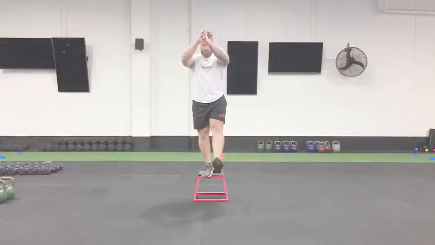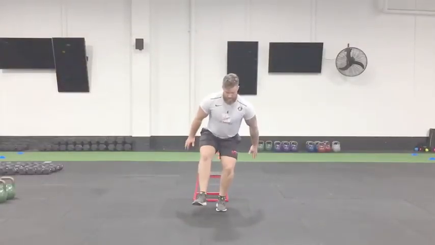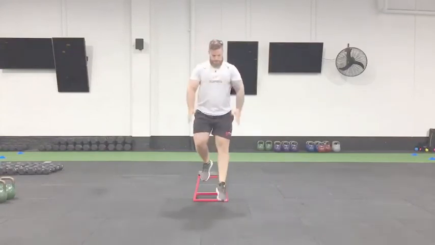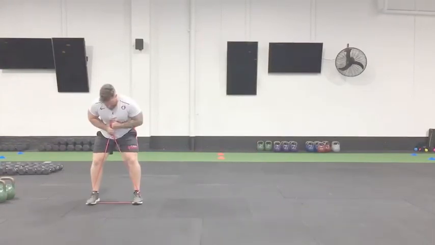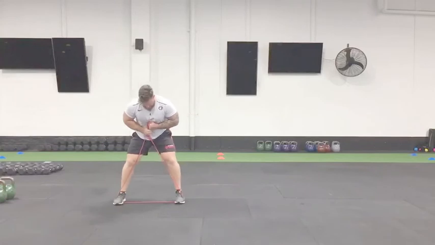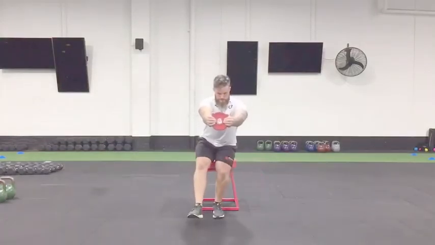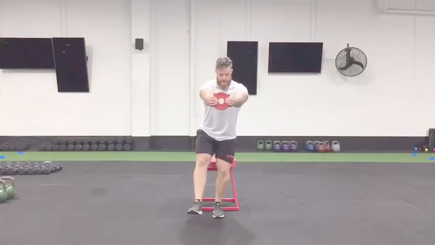To improve my capacity to quickly absorb force and isolate my poor hip stability, I performed a single leg altitude landing, a banded lateral shuffle, and a single leg squat to box. Here it is clear to see the instability around my hips and poor ankle knee hip alignment.